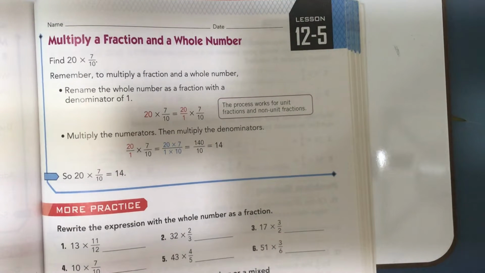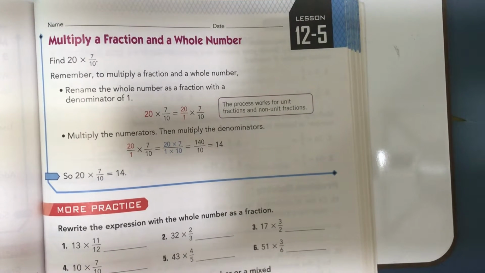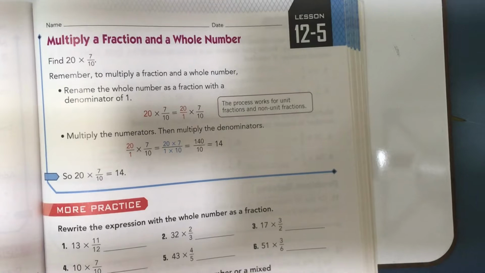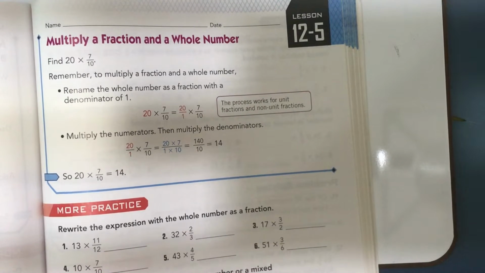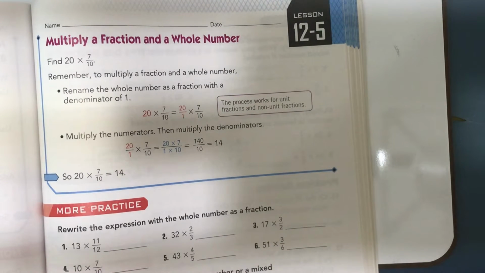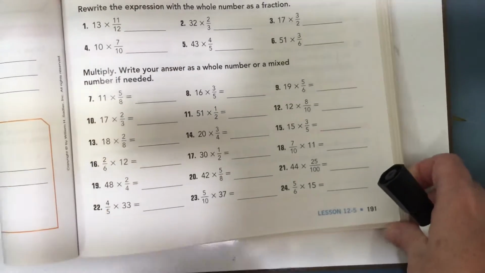Grade. Today we're going to work on lesson 12-5, multiplying a fraction and a whole number. Yesterday you did it with models. Today we're going to do it with the standard algorithm, just by multiplying. Let's look in your workbook on page 191.